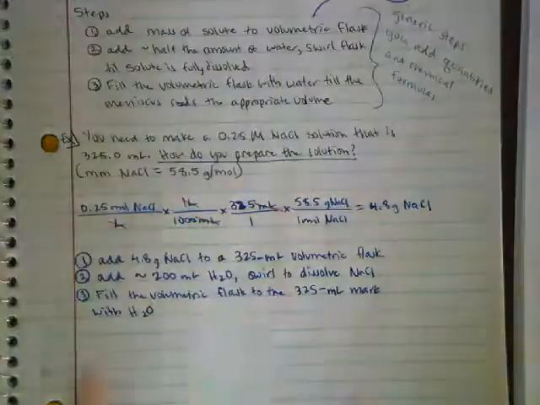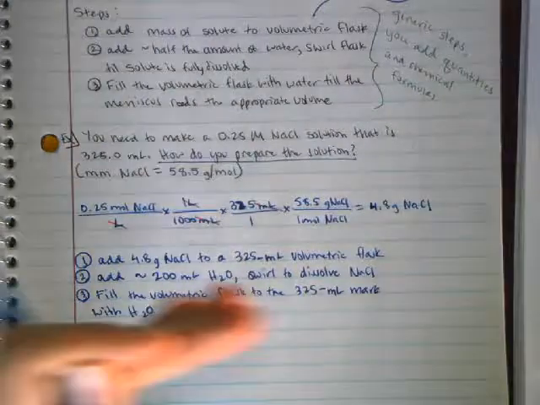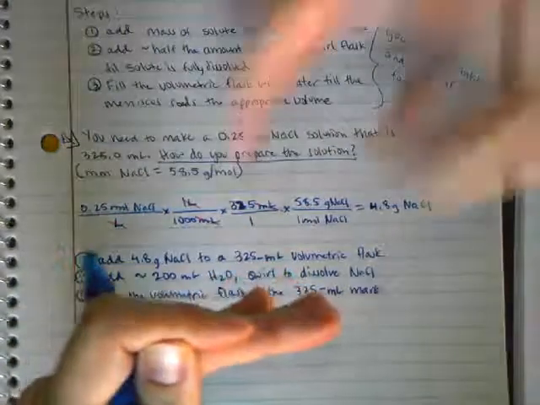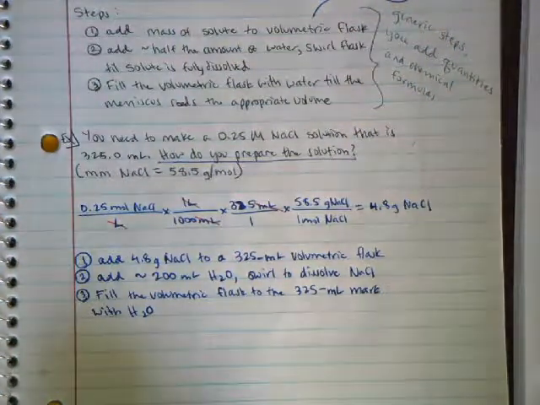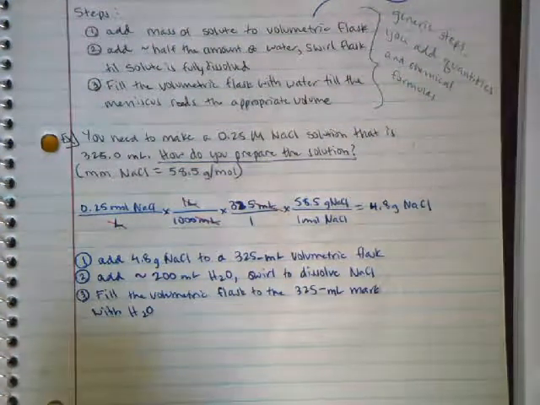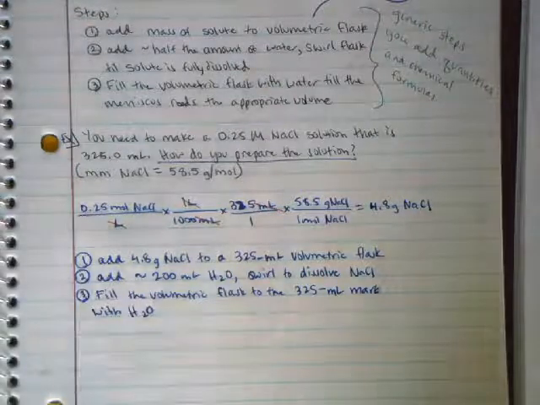But if you do it backwards, if you fill it with 325 milliliters of water and then you add your salt on top of that, your volume will be artificially increased and your molarity will actually decrease. So that's why it's very important to know the order in which to make your solution.